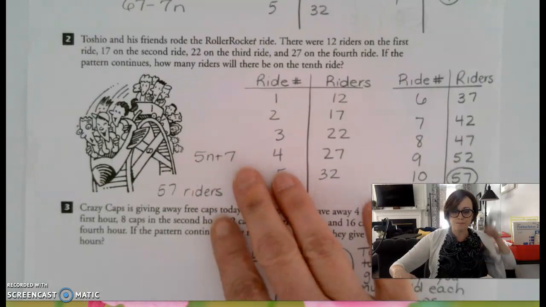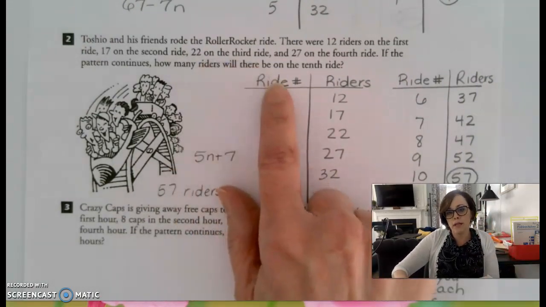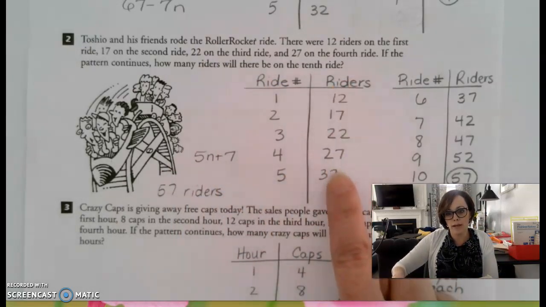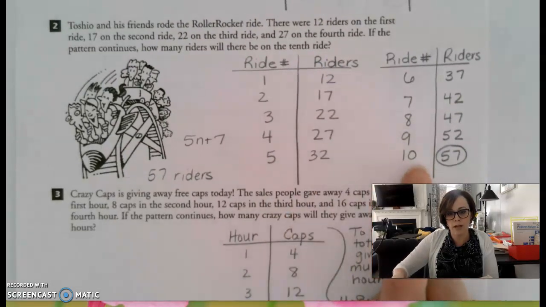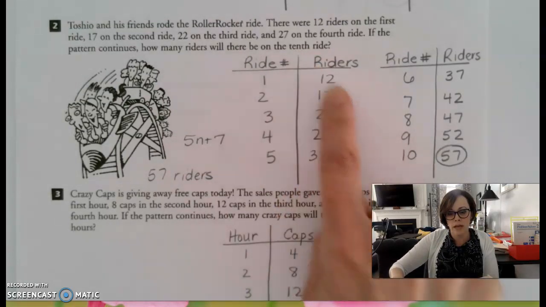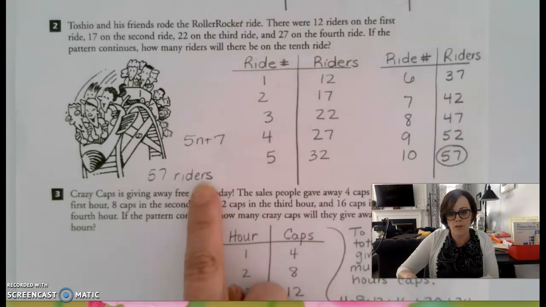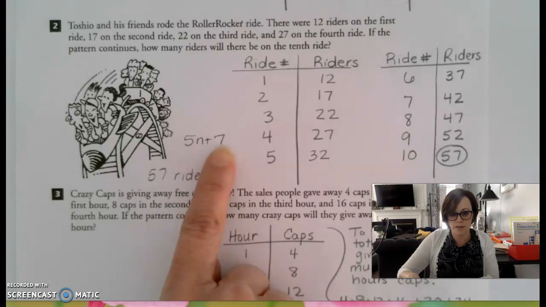All right, number 2. This one was about a roller coaster ride. I put my ride number on the left-hand side with my number of riders on the right-hand side. I did have to extend my table all the way up to the 10th ride according to my directions here, and I was able to get a number of 57 riders on the 10th ride, 57. I want to point out to you my rule that works each and every time is 5 times n plus 7.